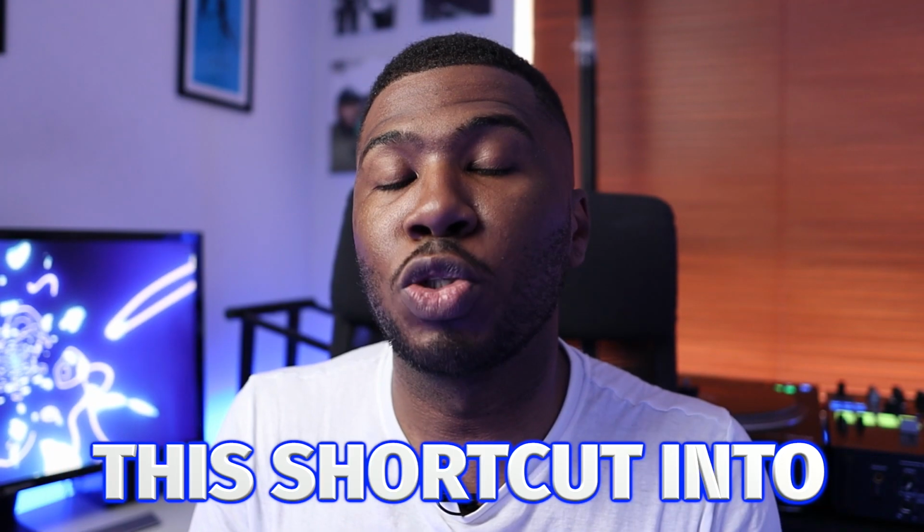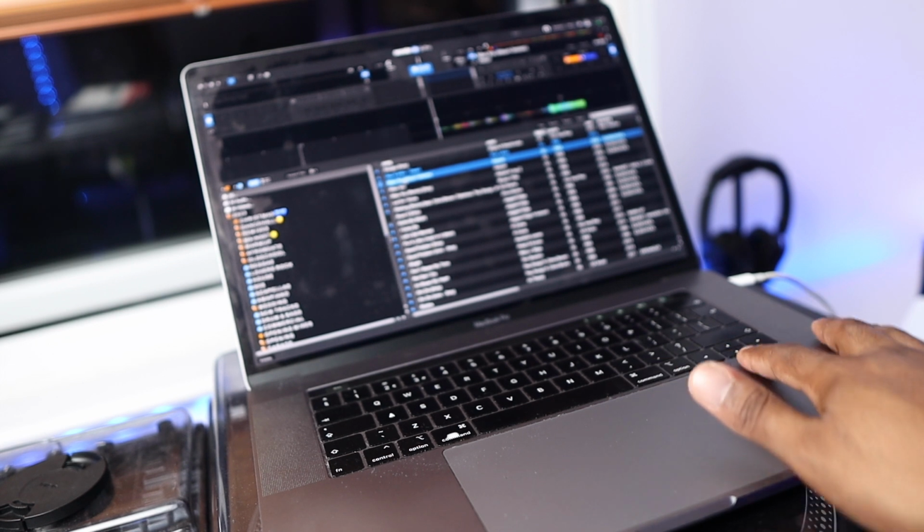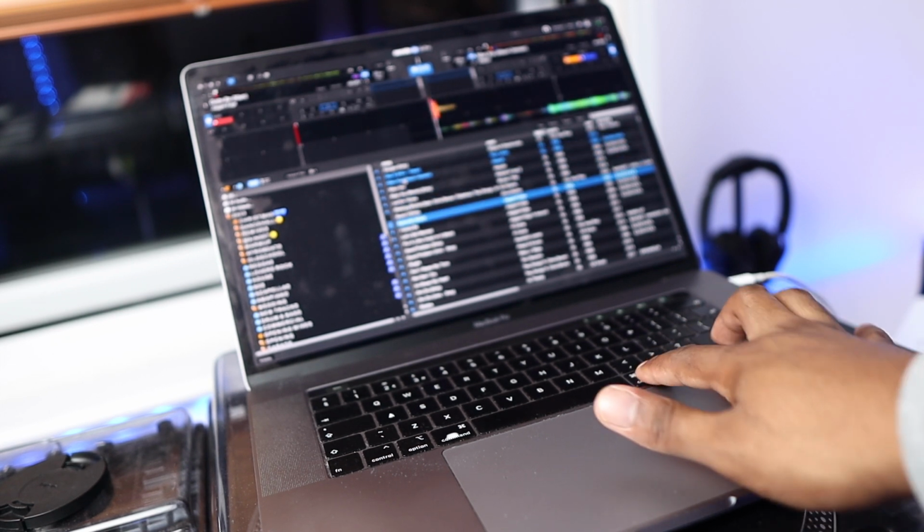Make sure you embed this shortcut into your head, because I guarantee every single DJ is going to need to know this going forward. Using Command and left and right on your keyboard will load your selected track onto either deck 1 or deck 2.